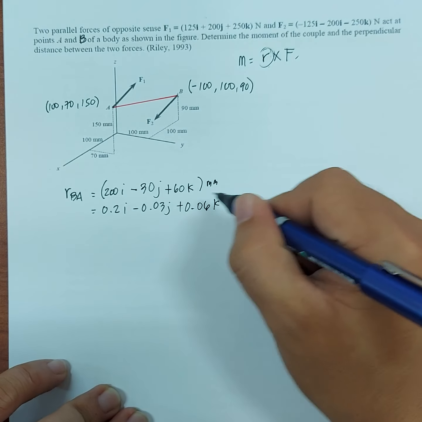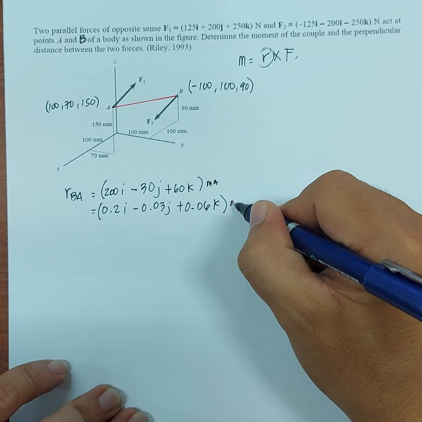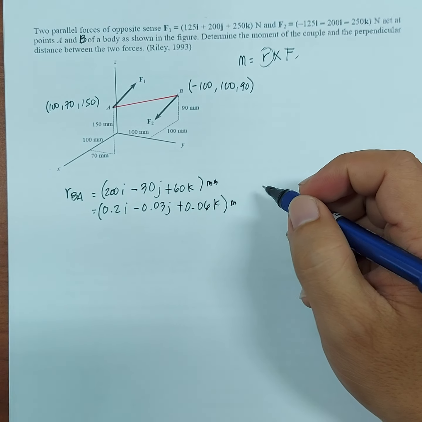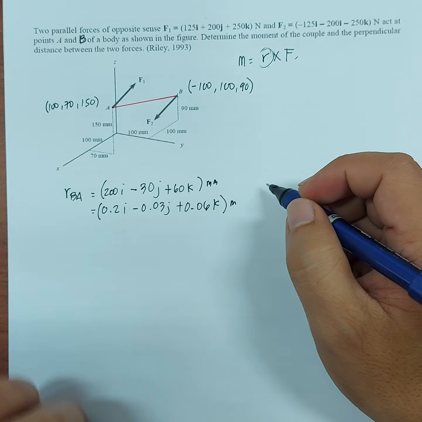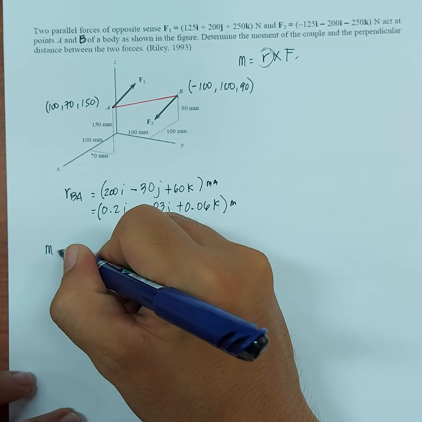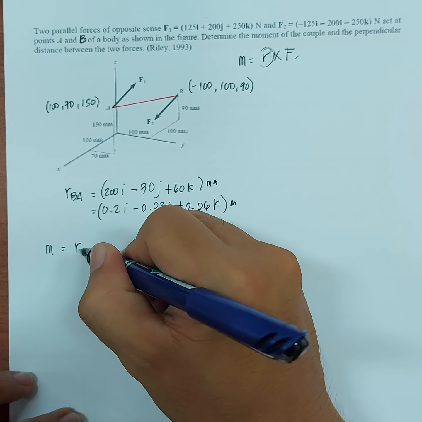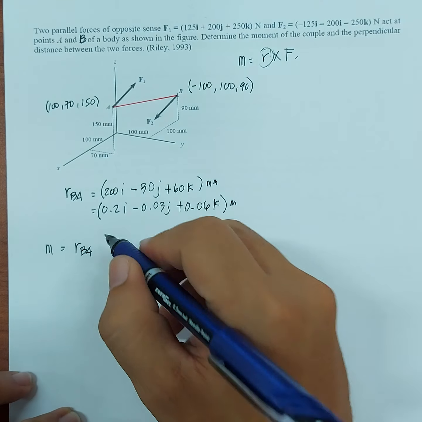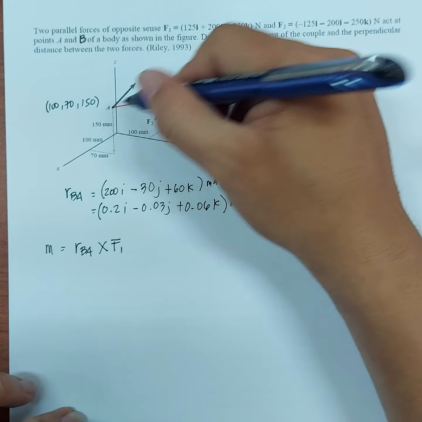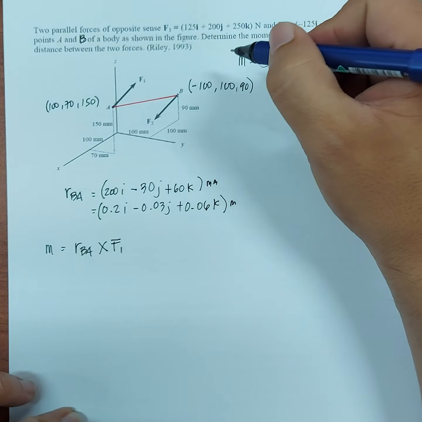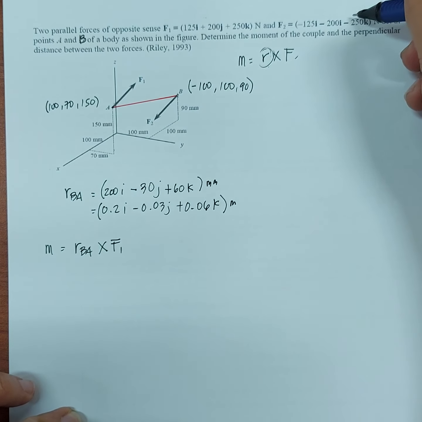Okay. This is in meters. Although you can use naman any of the two, no? Sa cross product. So, yung moment natin now is equal to RBA. Okay. Cross, let's just use yung F1 kasi BA naman yun. So, F1. Although, pwede rin naman yung F2, ano? Pero F1 na lang. You can try F2.